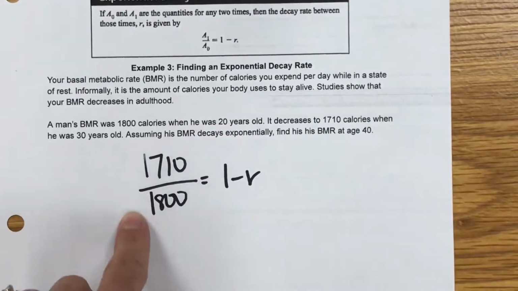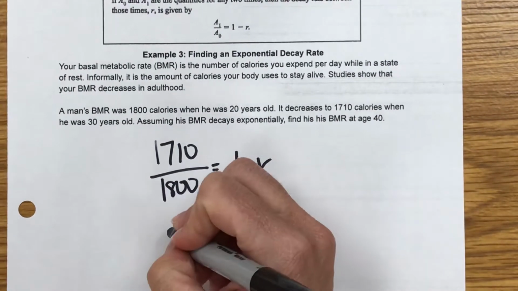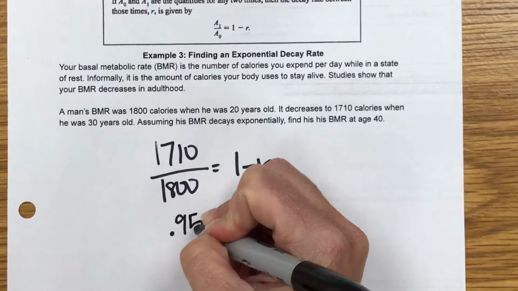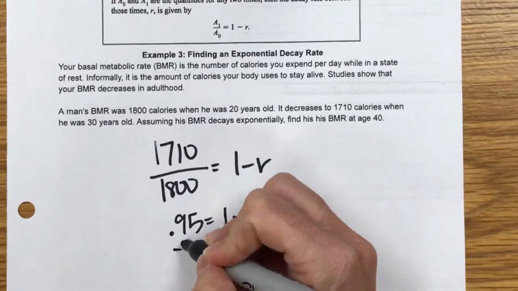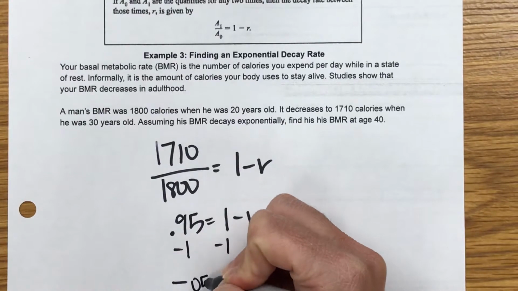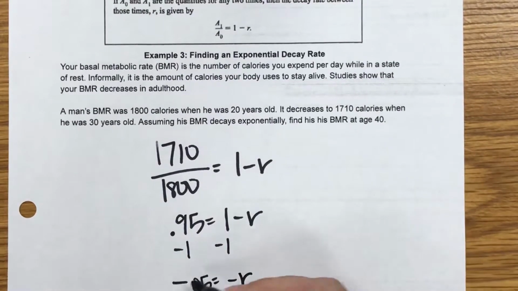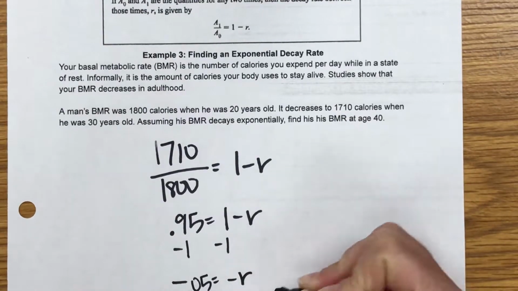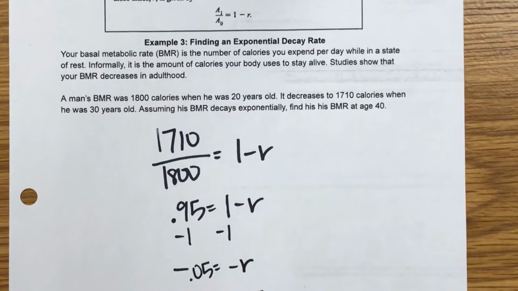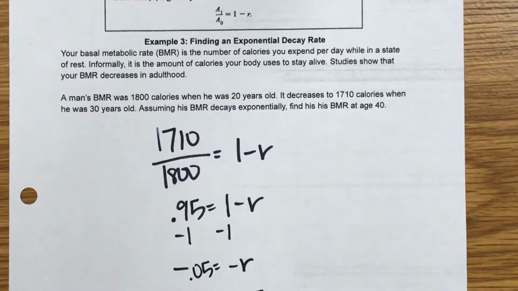So if we divide those, we end up with 0.95. And then if we subtract that 1 over, we end up dividing both sides by negative. We get r equals 0.05. So the rate is 5% that it decreases every decade.